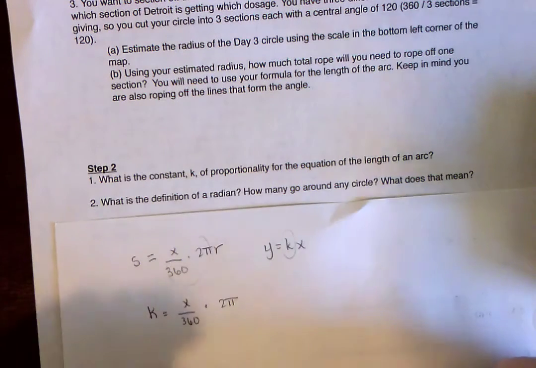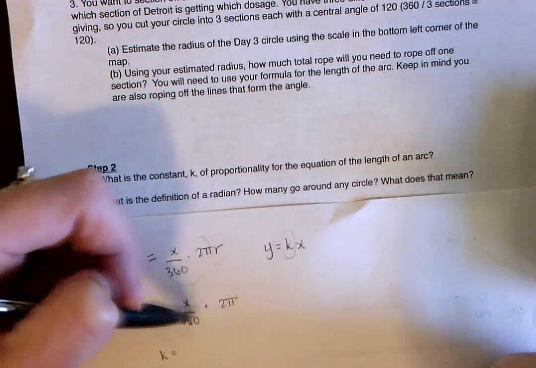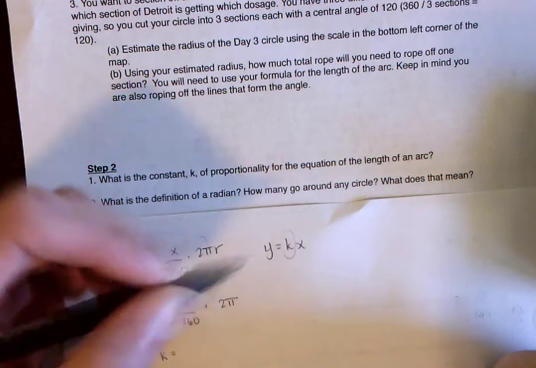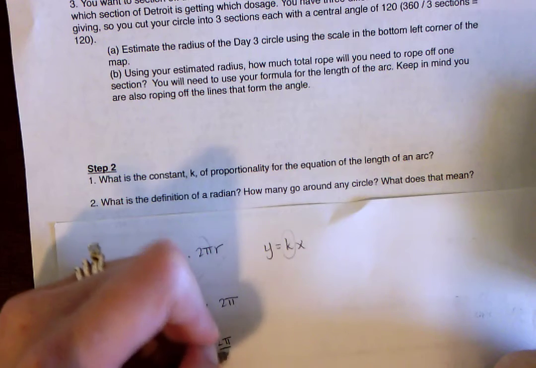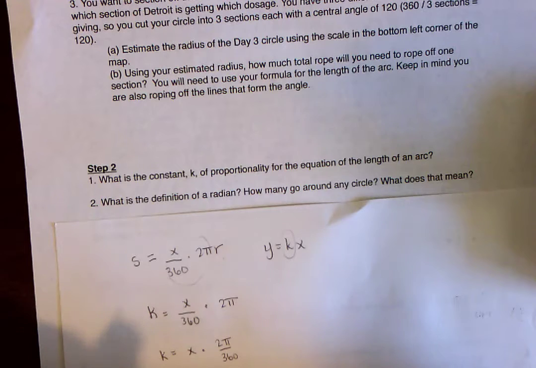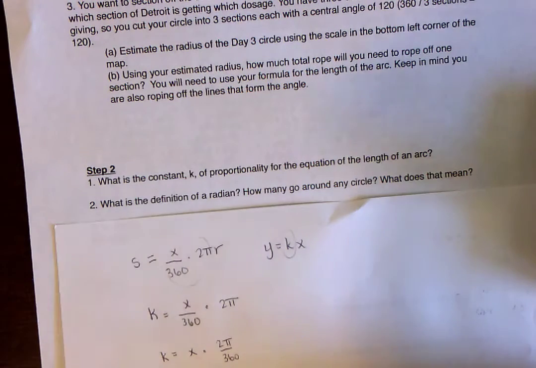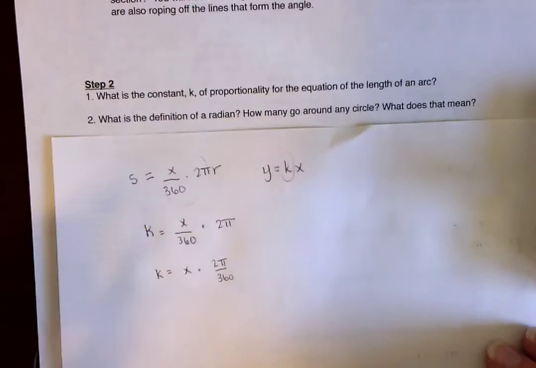Okay, and if we rearrange that, just basically to put this, if we put the 360 underneath this, we get x times 2 pi over 360. Okay? And I like to simplify this, but they didn't want to. So this also simplifies to pi over 180, which is really a conversion factor, a special thing. It's a conversion factor that you can use to convert between radians and degrees.